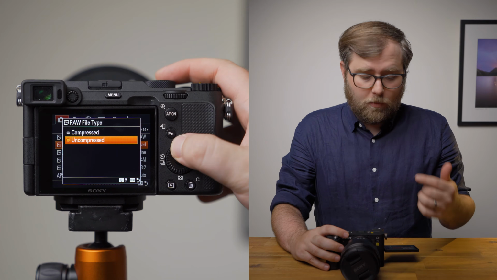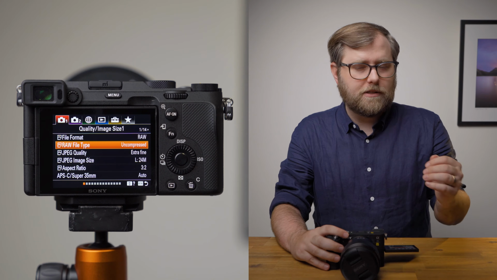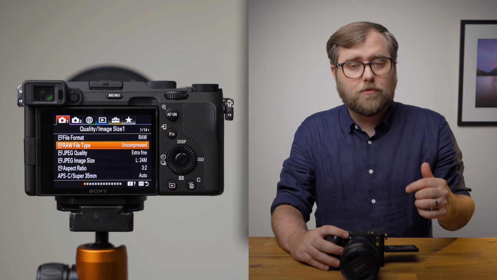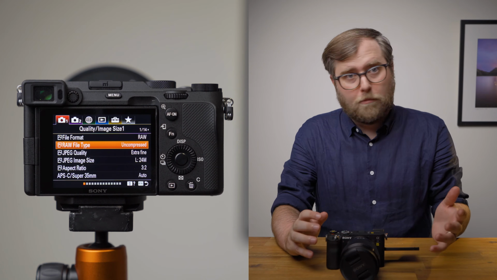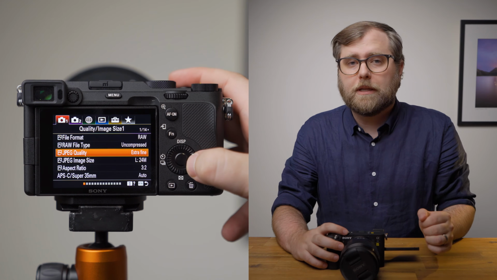Then RAW file type, we want to turn that to uncompressed. Sony's compressed RAW is technically a lossy format, which means you lose a little bit of data by shooting in compressed. If you're concerned about storage on your computer and you use Adobe Lightroom, consider converting to Adobe's RAW format, which is DNG, on import into Lightroom. Unlike Sony's RAW format, Adobe's is a lossless version of compressed RAW, so that will save you some file size without losing any quality. I'm not going to run through the other JPEG options right now. Remember, this is the goldfish section of the video. We're only going to be covering the absolute most important landscape settings.